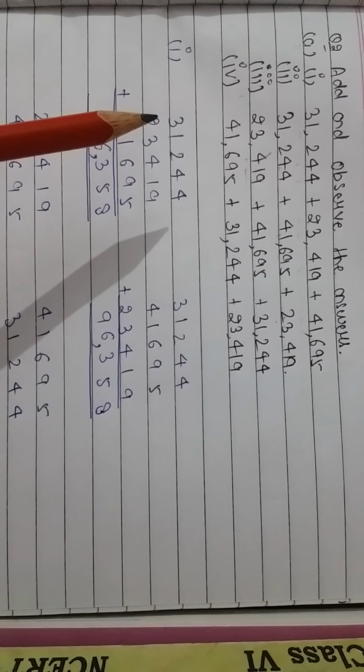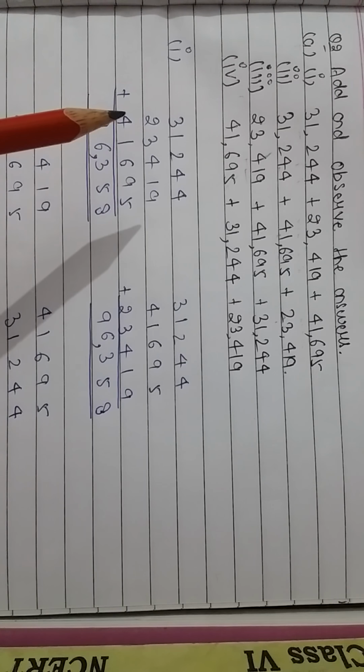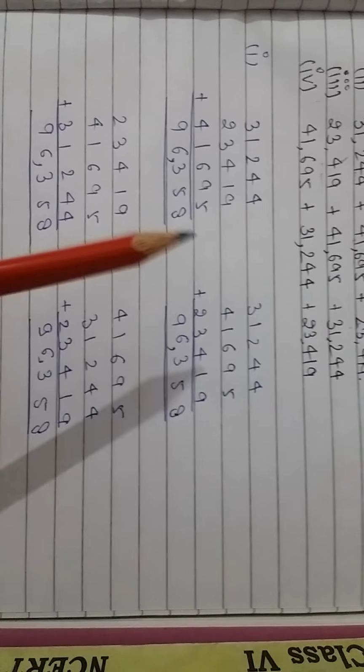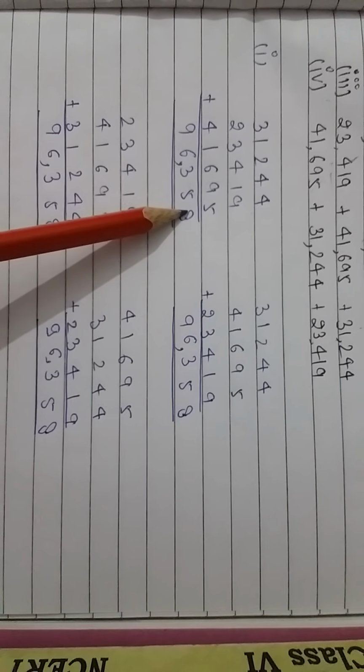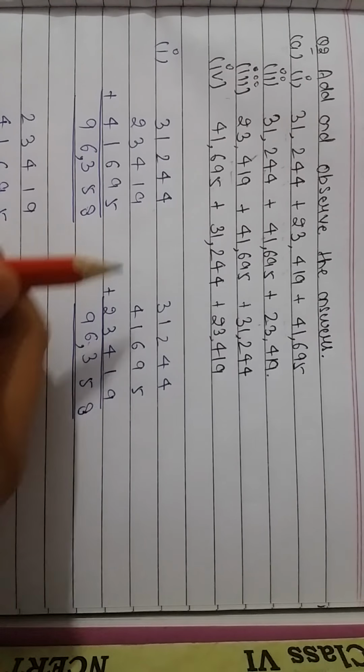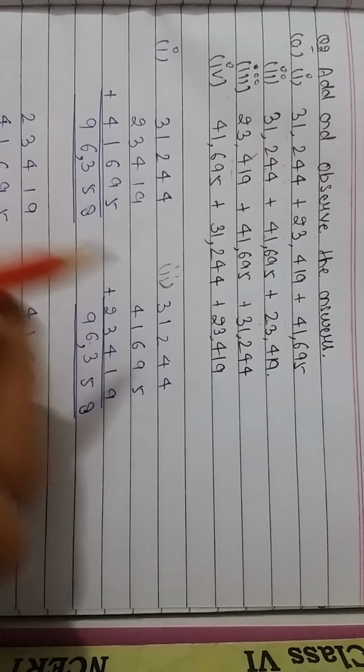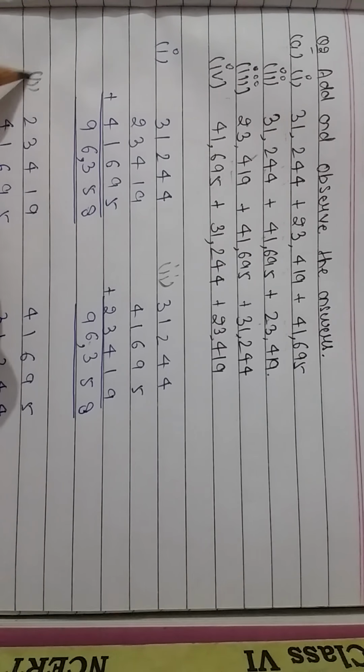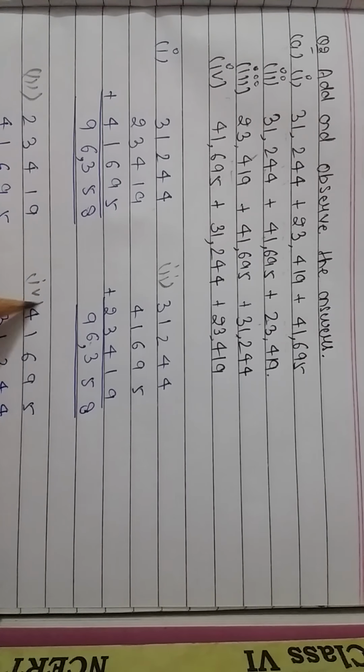They have simply changed the arrangement, and then they are checking whether the answer will remain same or it will get altered. Altered means change. So here I am making the additions. First part I have done here. This is your second part, I forgot to mention. This is your third part, and this is your fourth part.